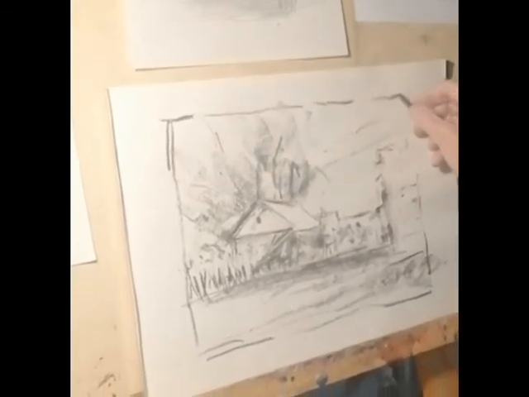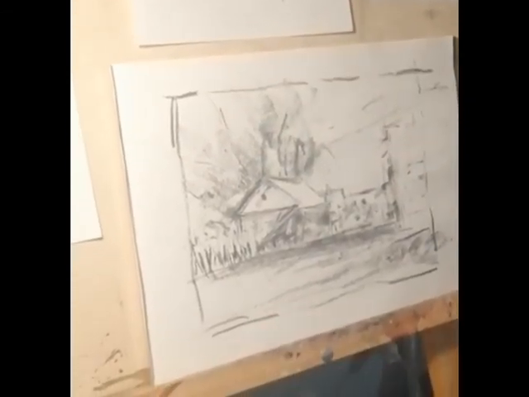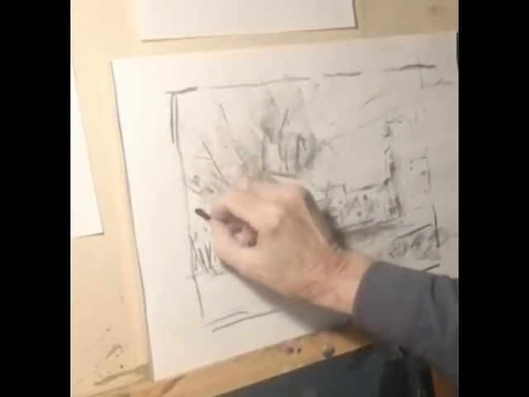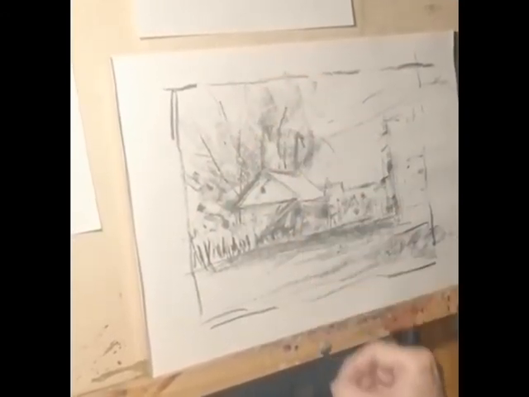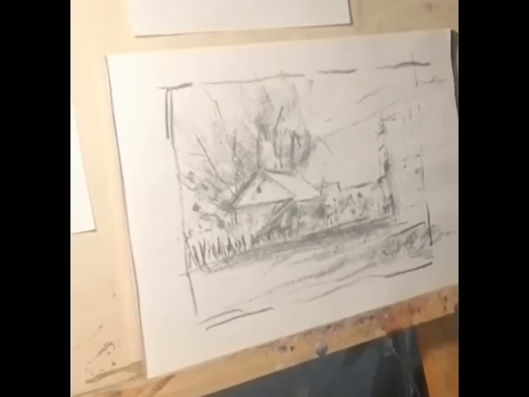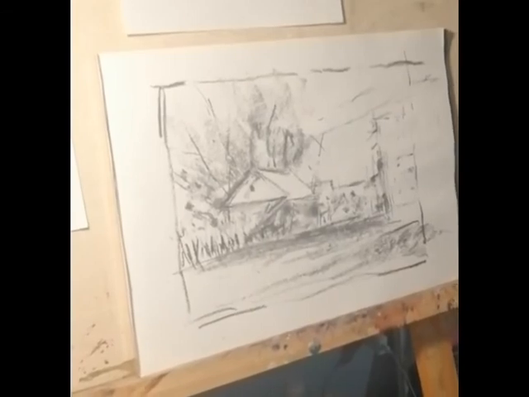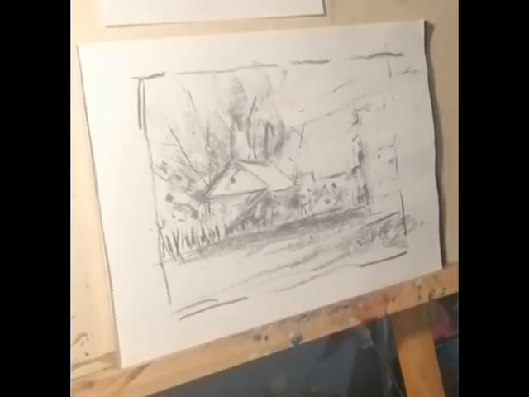And that's it. That's a preliminary sketch that could make a very interesting painting. That's it.